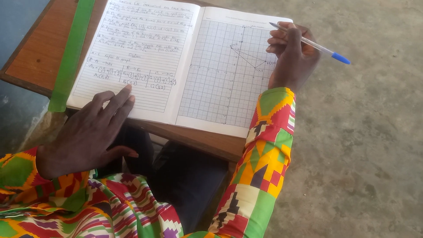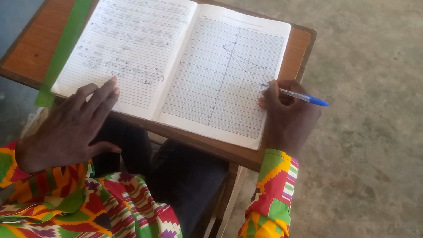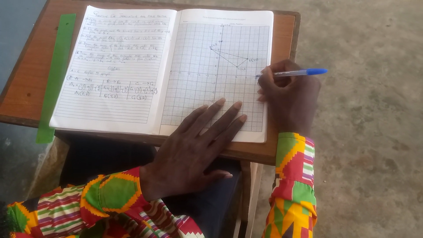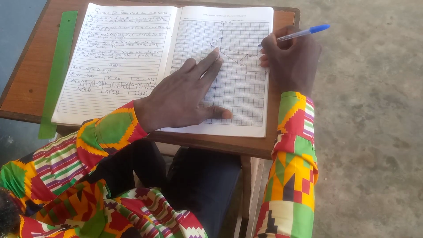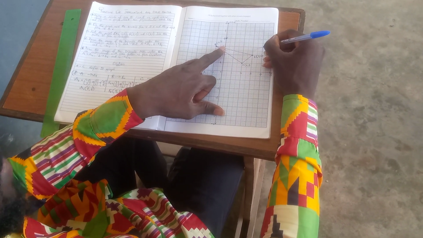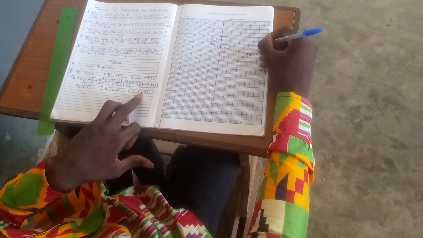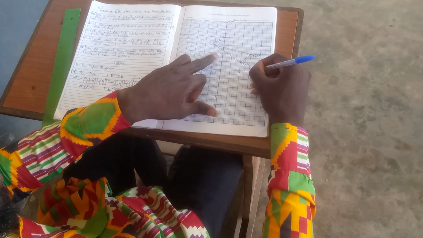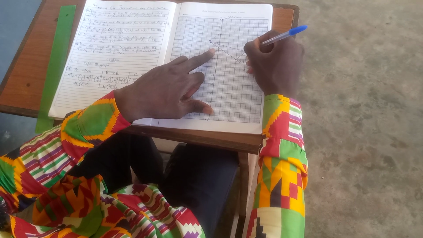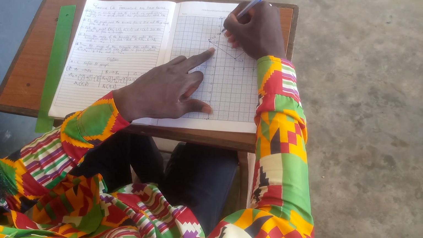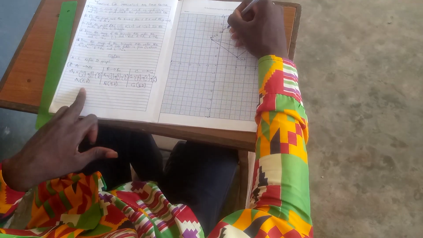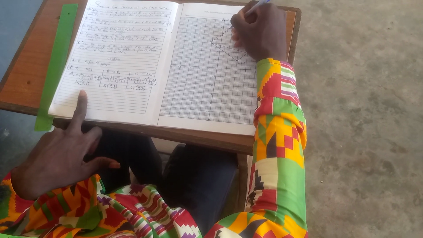Then we have 4, 3. This is 4, and we have 3 here on the Y axis. 4, 3 meeting here. Then you have 3, 2 here. So you notice that this is A1. You write the coordinate 0, 4.